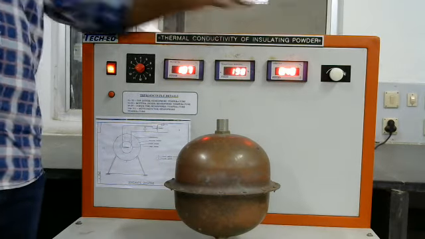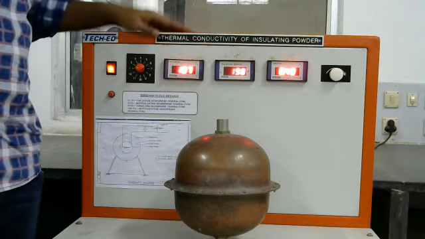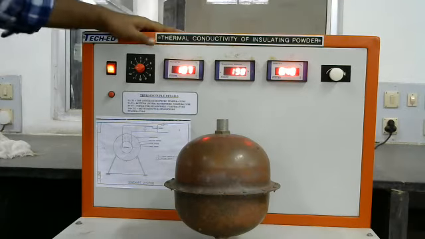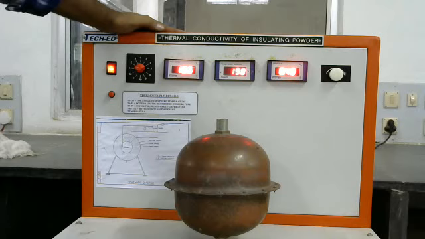Remember that we are going to place the insulating powder in between two concentric spheres, one inner sphere and one outer sphere. In between the inner and outer spheres, we place the insulating powder, and we calculate the thermal conductivity of that insulating powder.